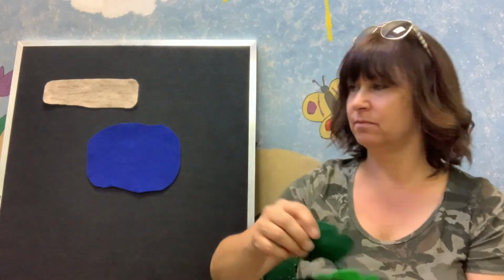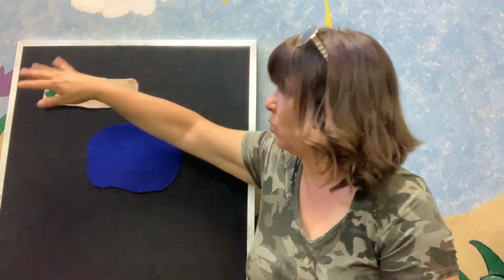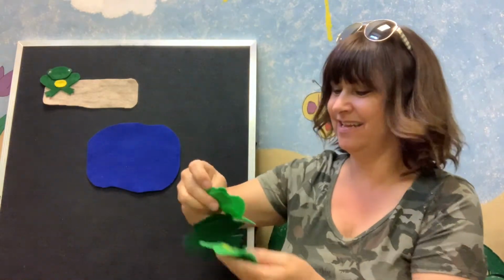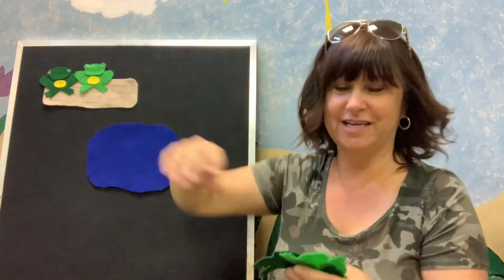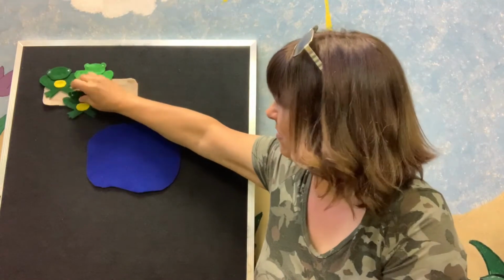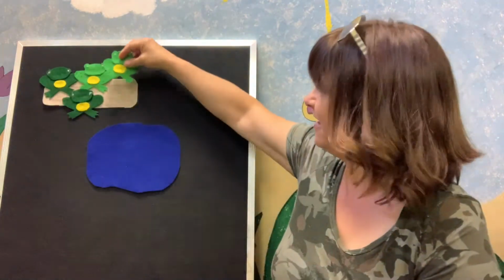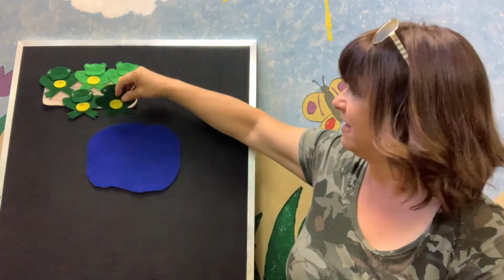Okay, let's sing 5 green and speckled frogs. Are you ready? Let's count the frogs. 1, 2, 3, 4, 5. How many frogs are there? 5. That's right. Are you ready to help me sing?